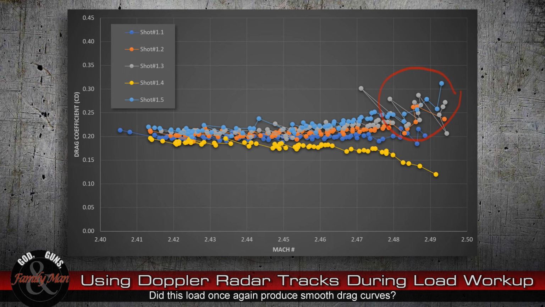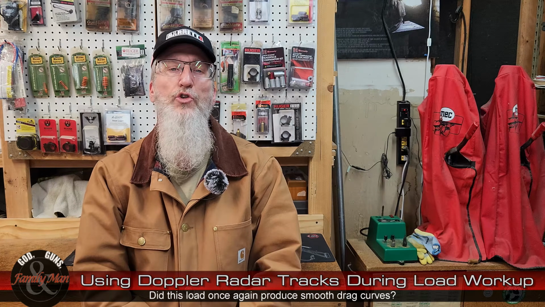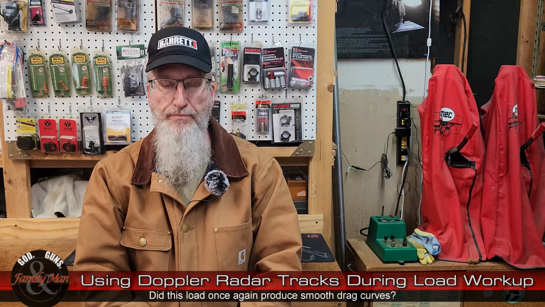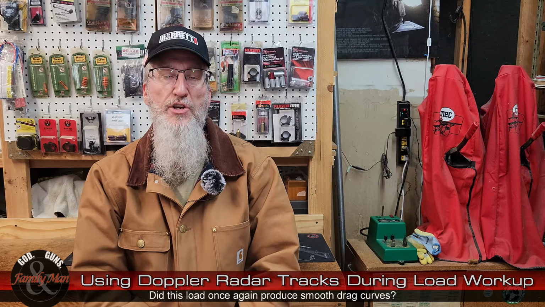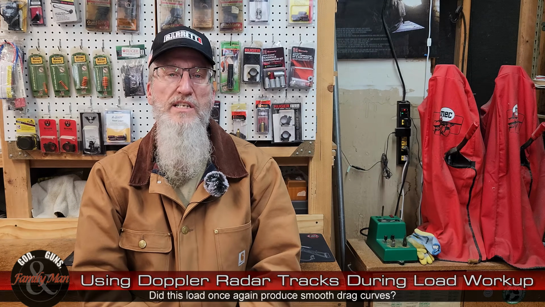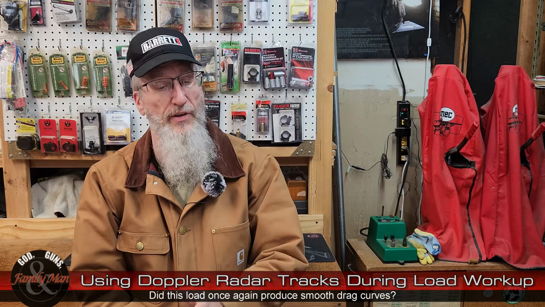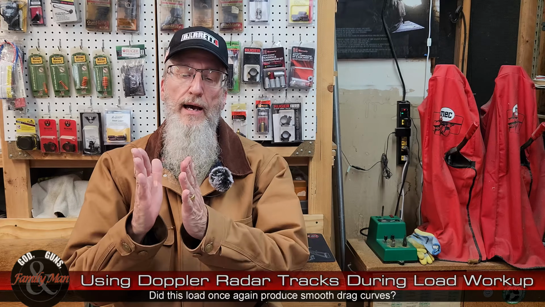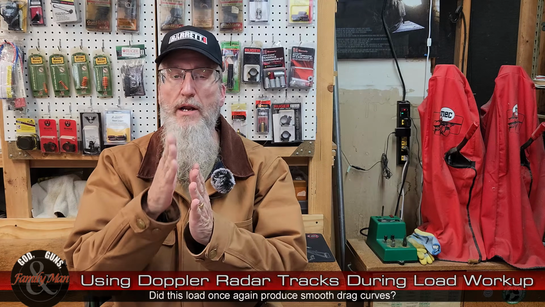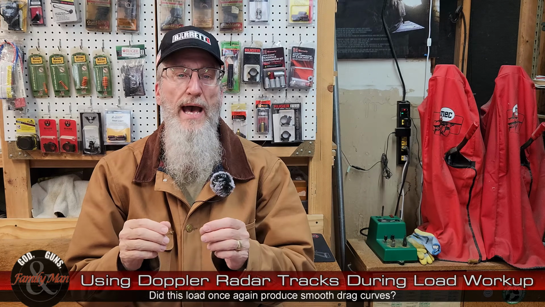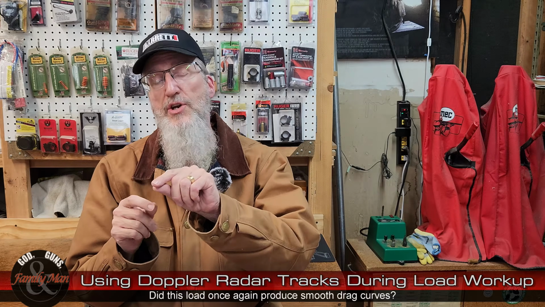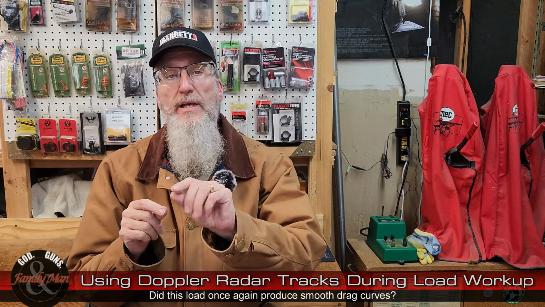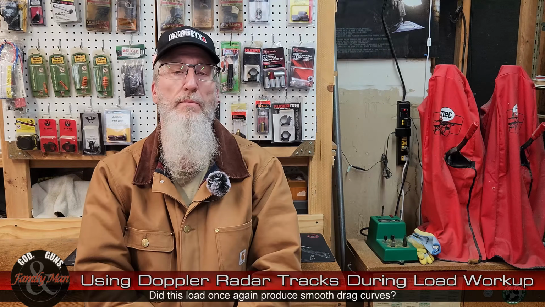Shot 3 is looking a little bit squirrely. Some of those, as they're leaving the muzzle, look a little bit variable, a little bit too much variability, one could say. But I've had some conversations with some radar specialists on this exact thing that we're looking at here, and they told me that oftentimes they see a lot of variability in the drag calculations when that bullet initially leaves the muzzle.